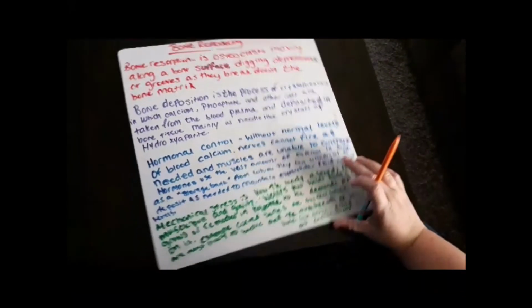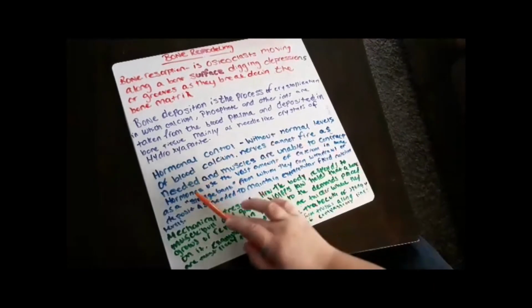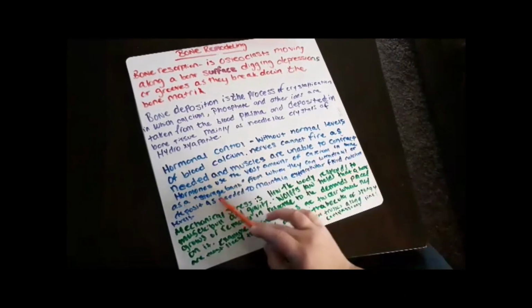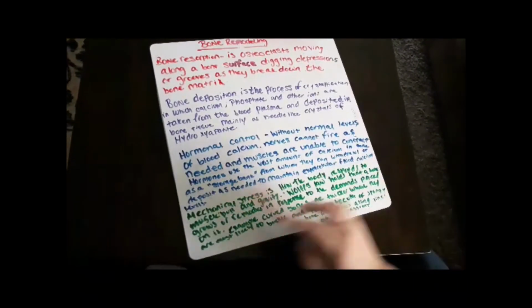Next, we have hormonal control. Without normal levels of blood calcium, nerves cannot fire as needed, and muscles are unable to contract. Hormones use the vast amount of calcium in bone as a storage bank from which they can withdraw or deposit as needed to maintain extracellular fluid calcium levels.